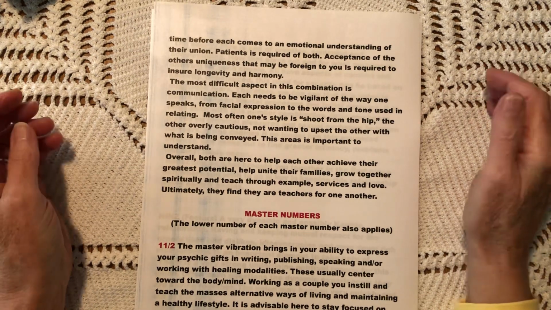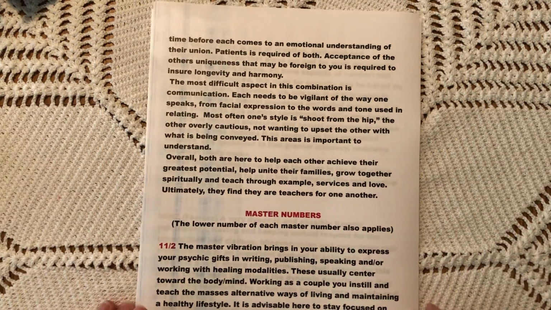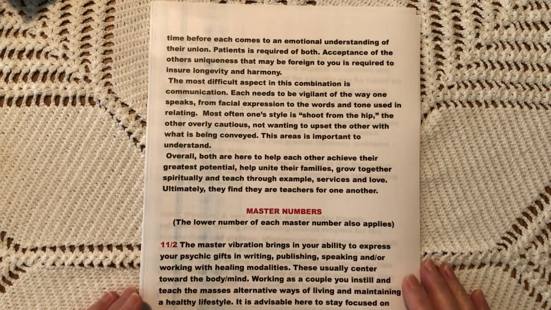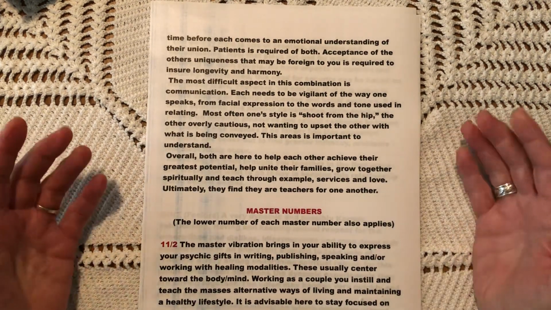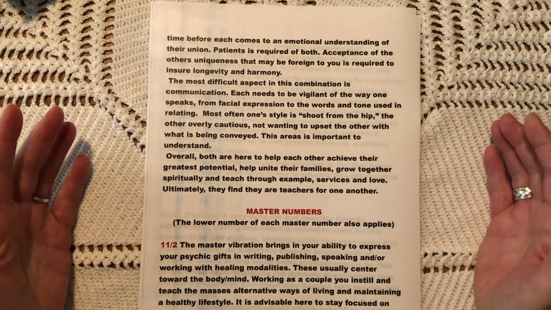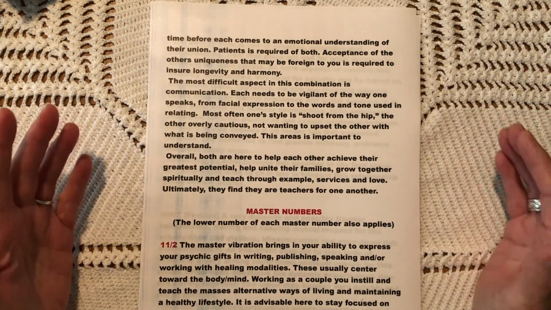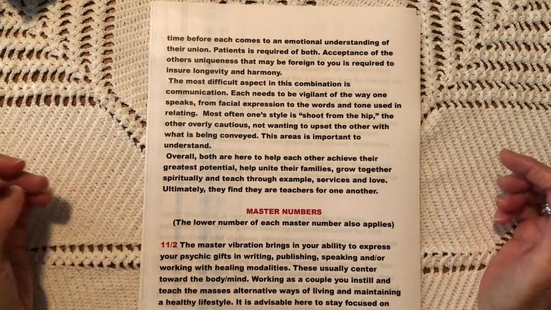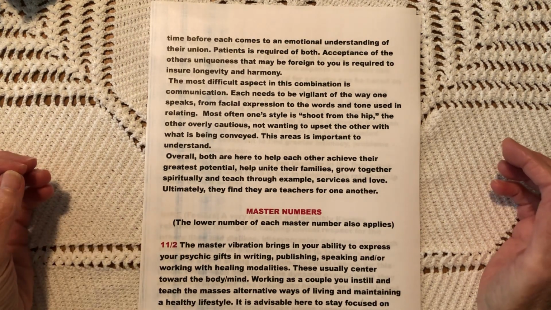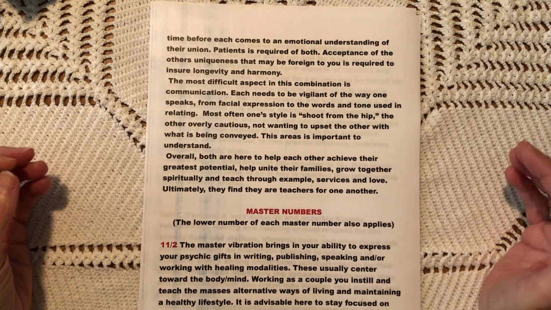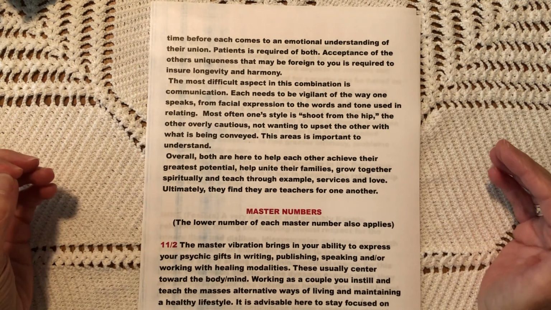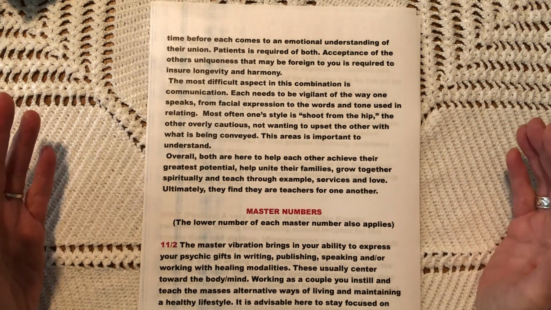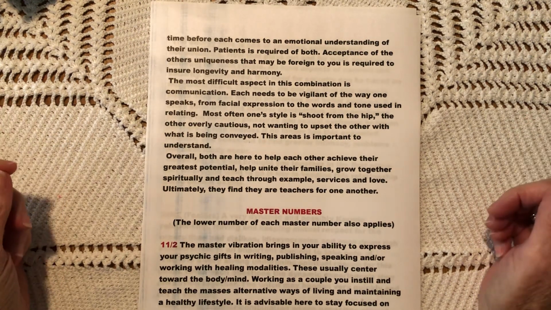We now come to the master numbers, and please take into consideration the lower numbers to give you a complete feel and essence of that relationship number. 11, 2. The master vibration brings in your ability to express your psychic gifts in writing, publishing, speaking, and or working with healing modalities.